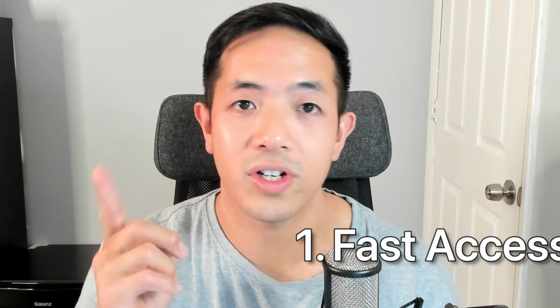Hey there, not many people know this, but you can actually practice coding in Google Sheets. But why would you want to do that? 4 reasons why. First, it's fast access.